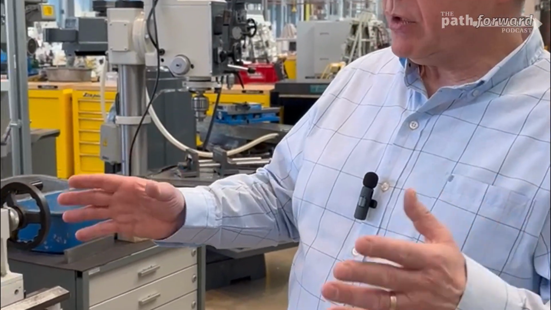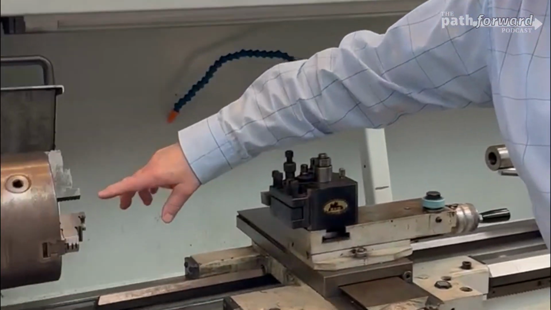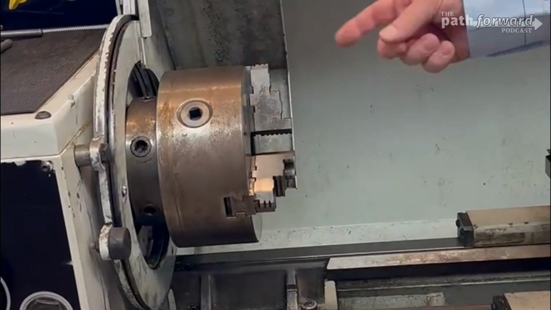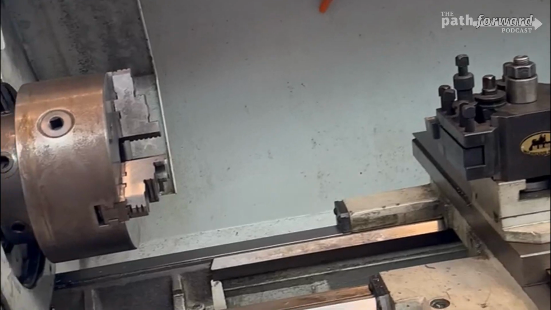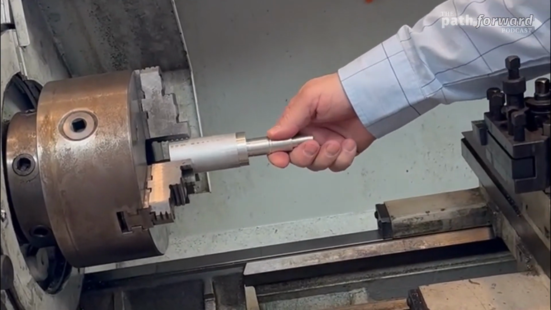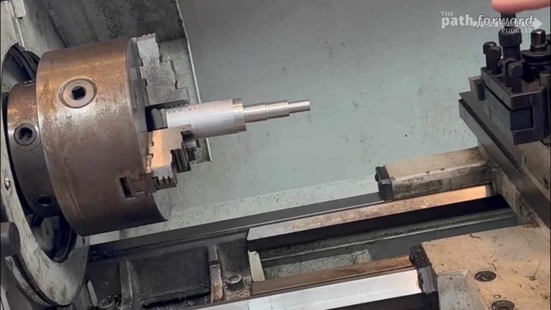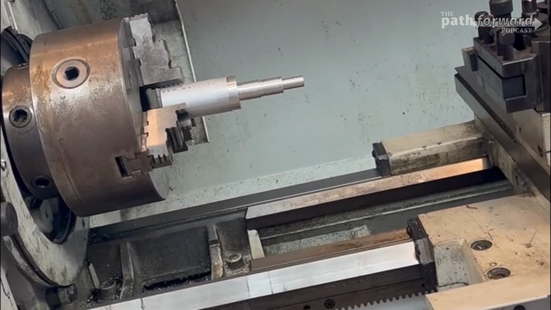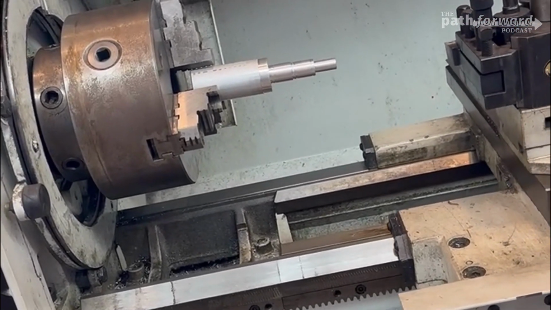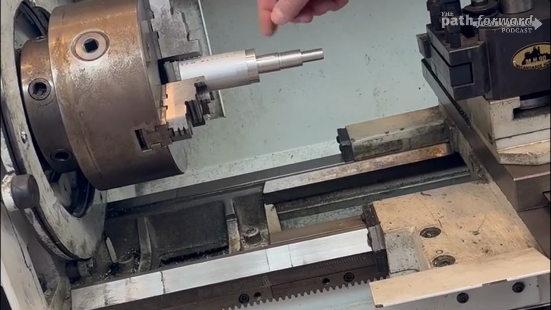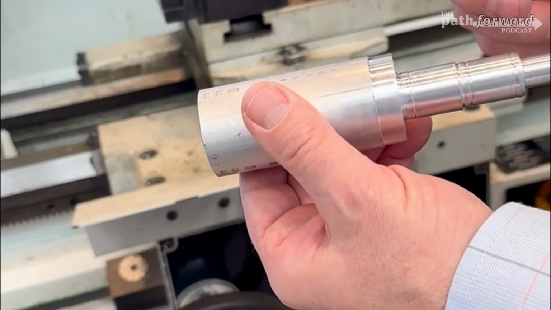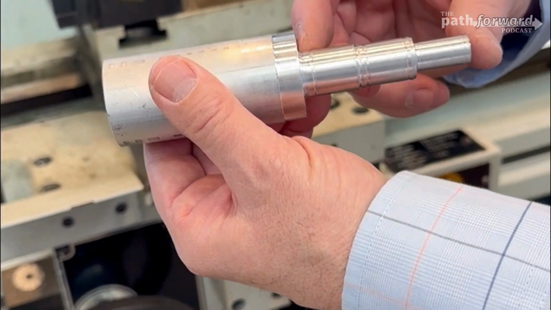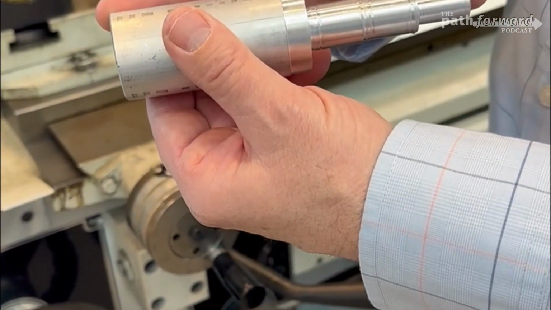So a lathe, real simply, is that your material gets held in the spindle and rotates. And here's an example. This would have been held in these jaws, and that rotates. And then your cutting tool is held here, and these dials move the cutting tool in and out to cut your shaft or handle or whatever it might be out of your piece of aluminum material.